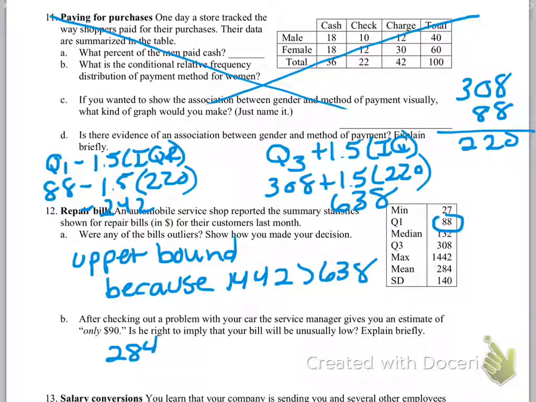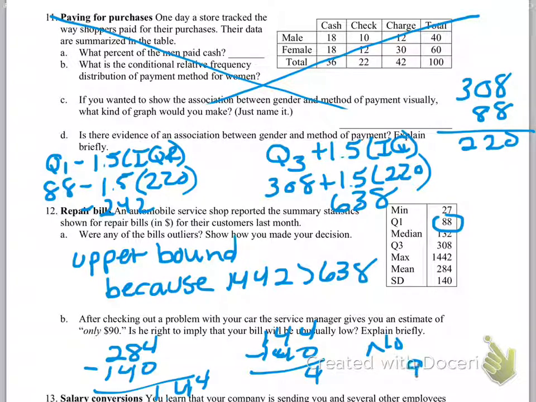284, which is my mean, minus 140. That's one standard deviation. So 284 minus 140 gives me 144. Okay, now let's do that again. 144 minus 140 gives me 4. So we know it's between 1 and 2 standard deviations, so I'll say no. And that's because $90 is between 140 and $4. This is 3 standard deviations below. This is, oops, 1, and this is 2. Okay?